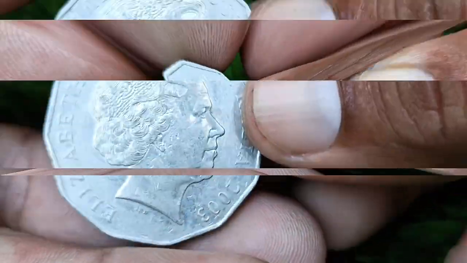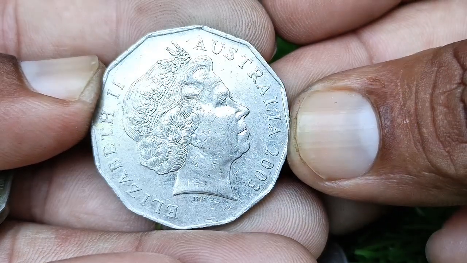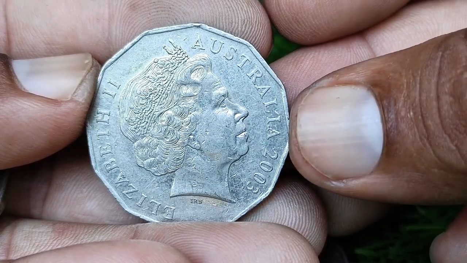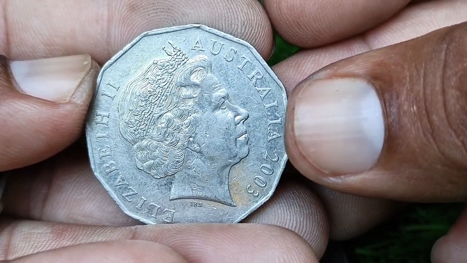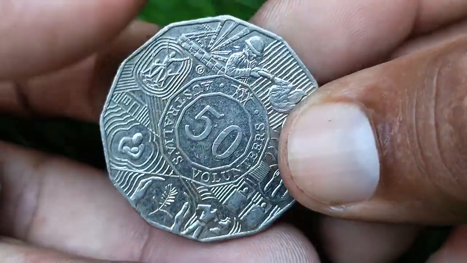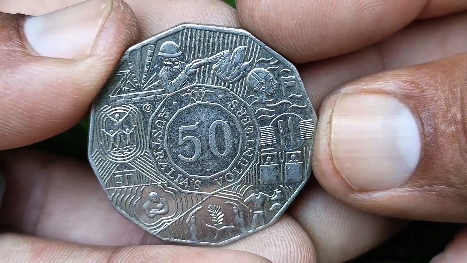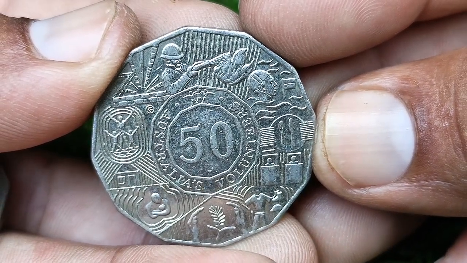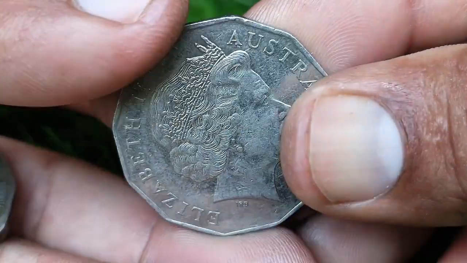Next coin. The 2003 Australian 50 cents coin is one of the most familiar circulating coins in modern Australia, carrying with it a blend of national identity, historical design, and the regal portrait of Queen Elizabeth II. While at first glance it may seem like an ordinary coin used for daily transactions, the story of the 50-cent piece, and specifically the issues of 2003, reveals much about Australia's coinage history, its design choices, and its cultural significance.